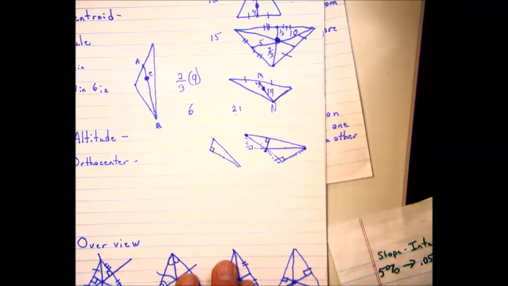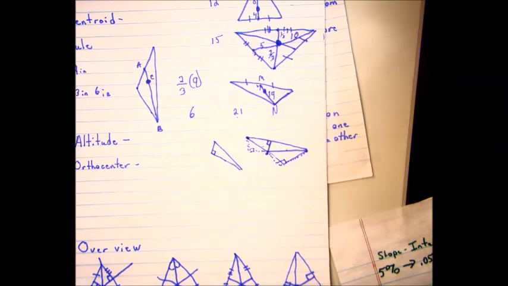Where all 3 of the altitudes meet, you have an orthocenter, right? And again, in an acute triangle, the orthocenter will be in the triangle. When you have a right triangle, the orthocenter will be the right angle.